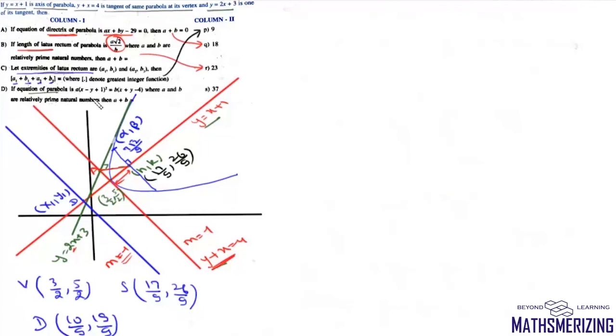Now the last one is, if the equation of parabola is (x minus y plus 1) squared equals b upon a times (x plus y minus 4), then we need to find the value of b upon a.